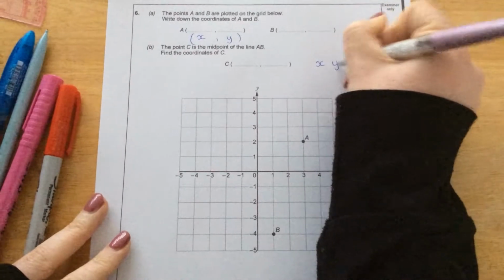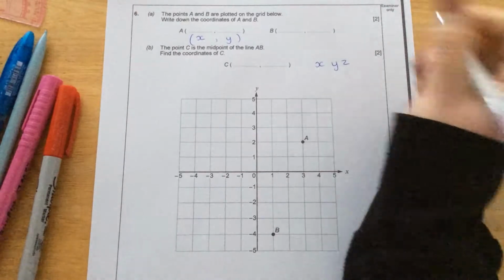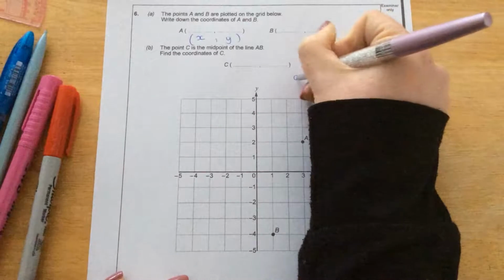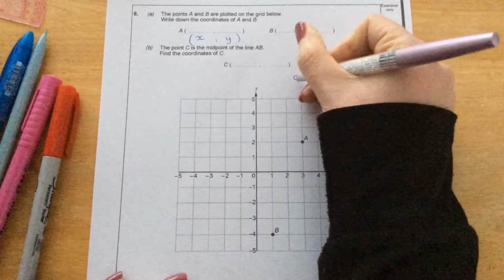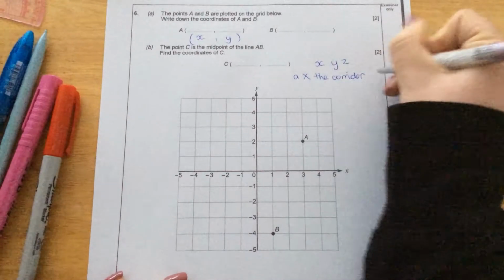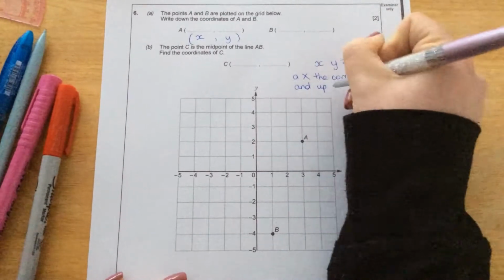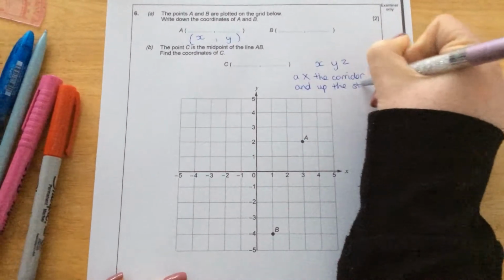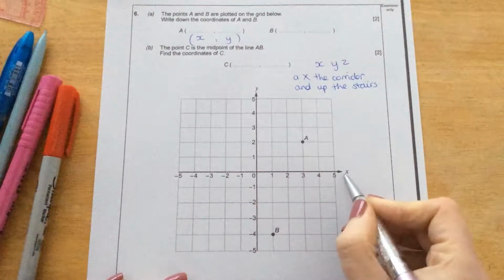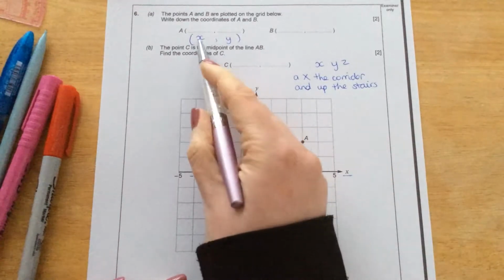You could say X, Y, Z. Obviously X comes first because X comes first in the alphabet. Or you could say across, because X is across, so across the corridor, and up or down the stairs. So that would be across the corridor, so the x-axis goes left or right, and that would be first.